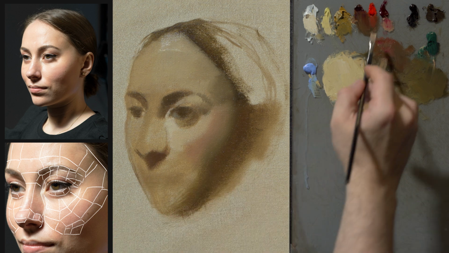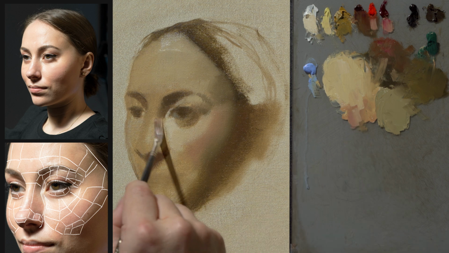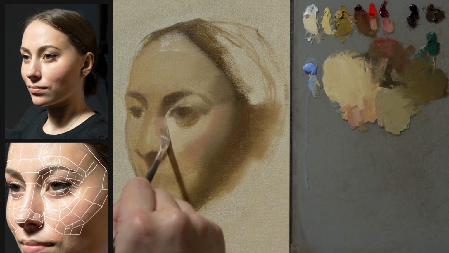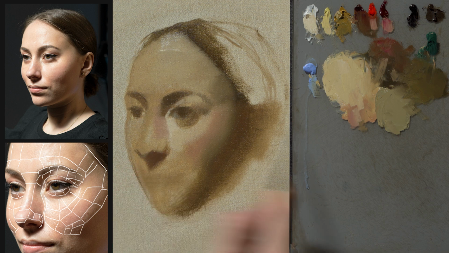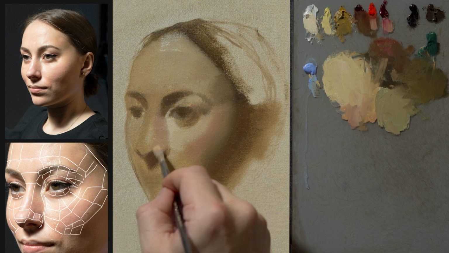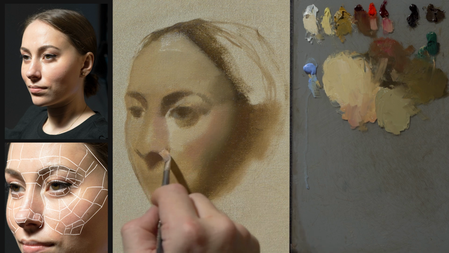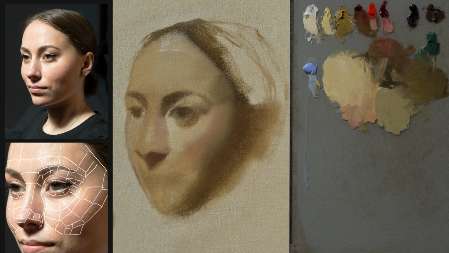But the side of the nose is darker, of course. We can see it clearly, but also there is a certain pink there. So I'm picking up this pinkish orange mixture from this side, and I'm applying it here. And now we have the landscape of the planes already established.